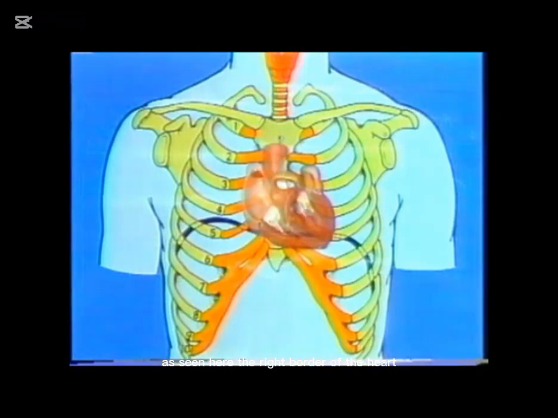As seen here, the right border of the heart extends from the second intercostal space to the fourth intercostal space at the right sternal border. It is mainly formed by the right atrium. The right ventricle is located below the right atrium, extending from behind the sternum towards the left. The left border of the heart is mainly the left ventricle, which extends from the fifth intercostal space to the third intercostal space, approximately 8 centimeters to the left of the midsternal line. The left border continues a short distance as the left atrium to the second intercostal space.